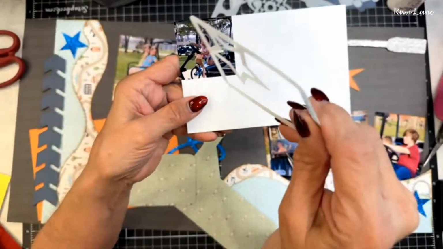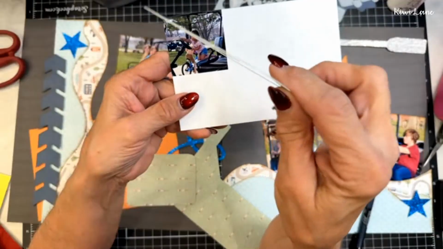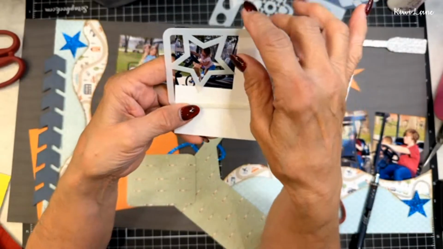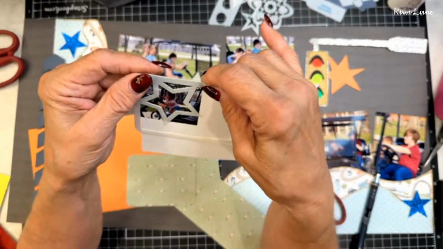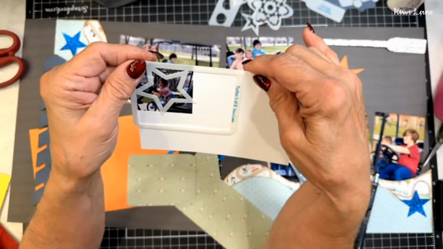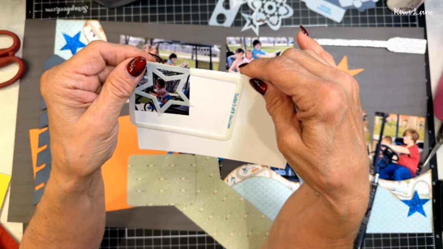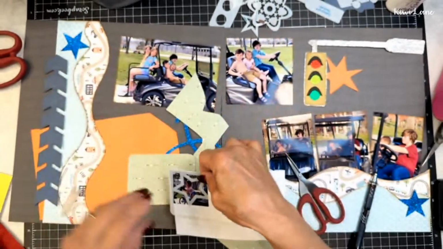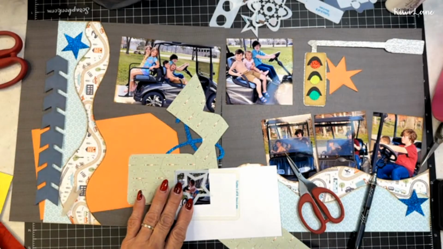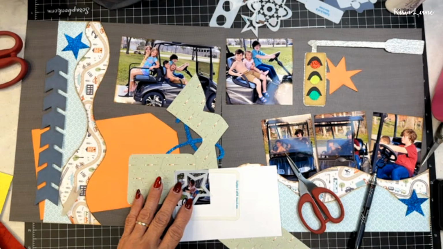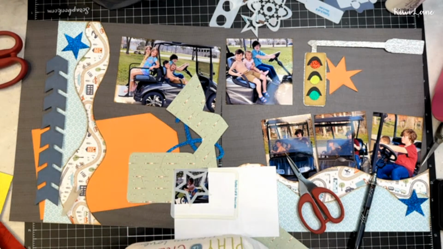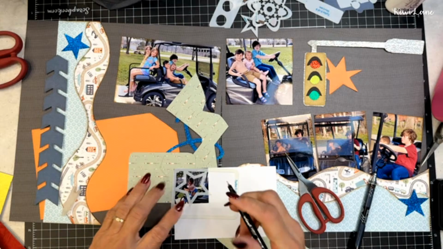So I printed a 2x2 of that picture, and I'm going to put this star, the inside part, right over top of that. All right, and I'm going to trace that out. I've got to get my pen. I'm using the La Pen, a black one, to trace it. All right, so be very careful.